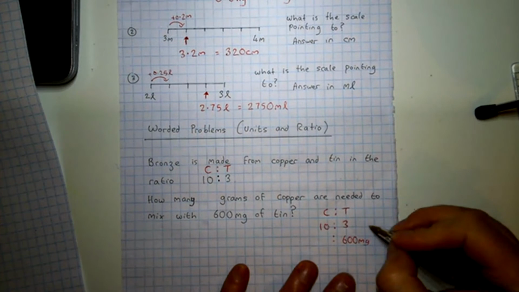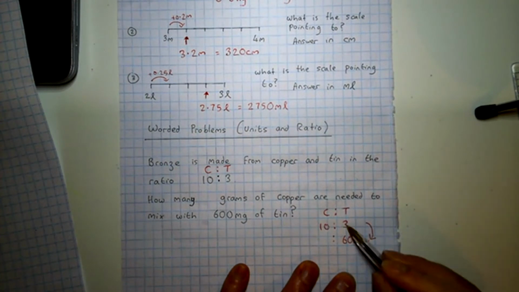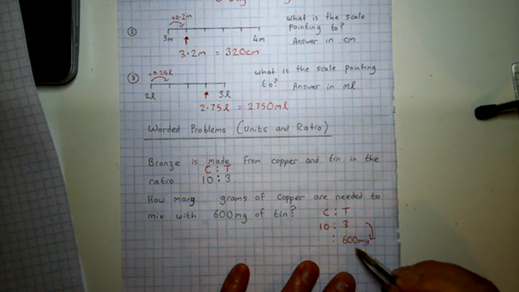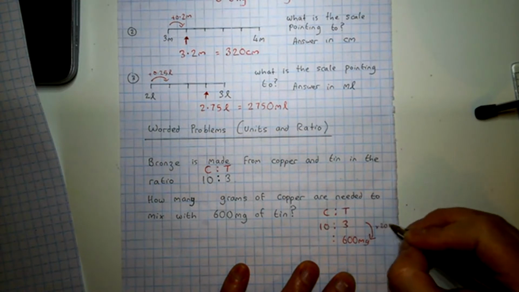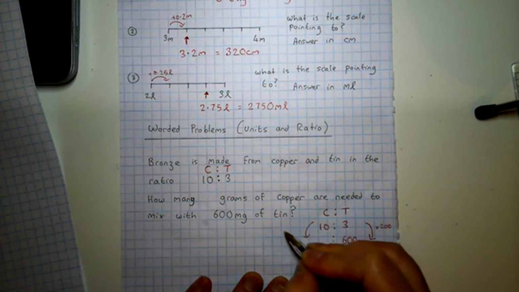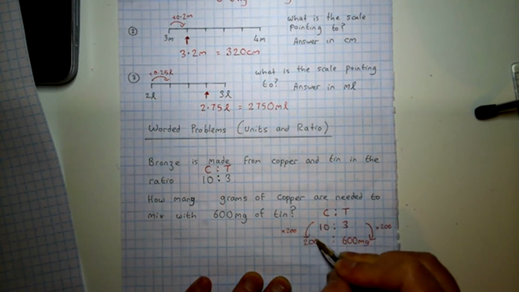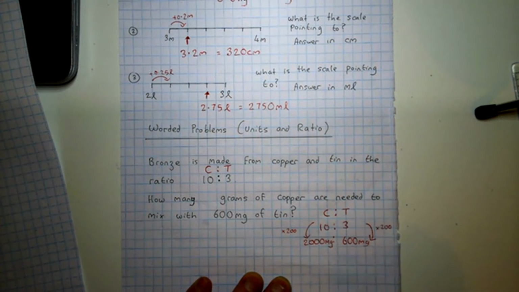We've got to think to ourselves, how do you get to there? Well, 3 scaled up to 600 is going to be by timesing 200. So if I also times the 10 by 200, I'm going to get that we need 2000 milligrams.